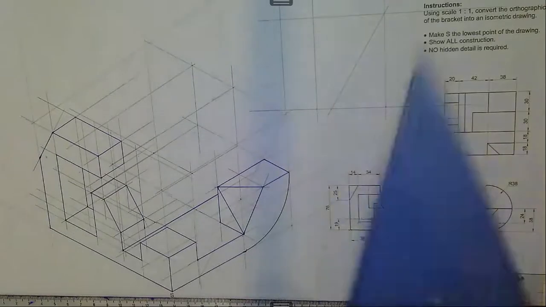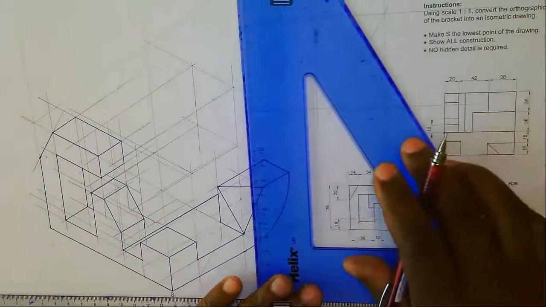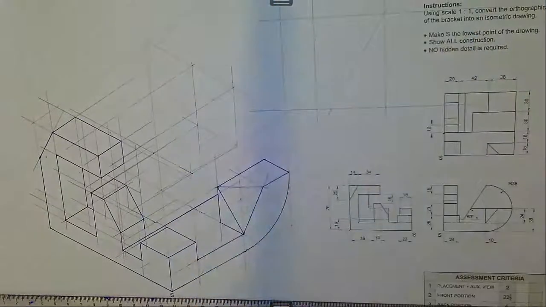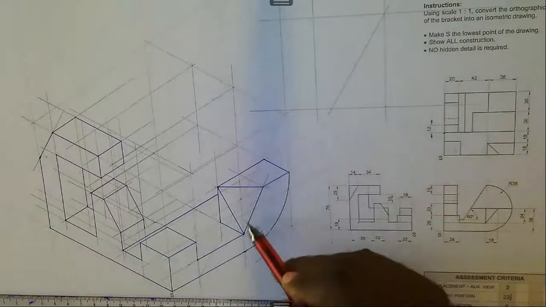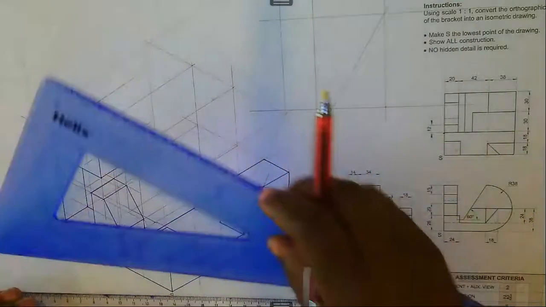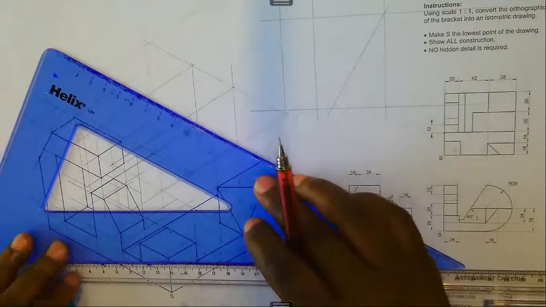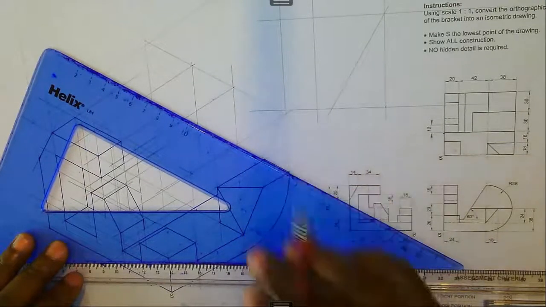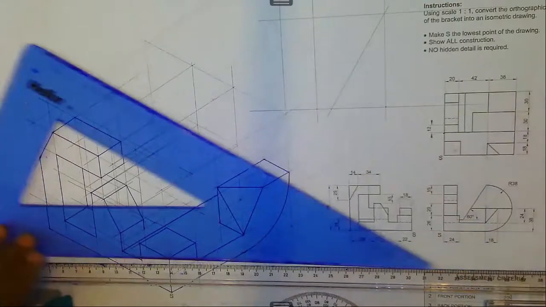Then we take this one halfway. We've got this to that. But from here to there, that's 38.